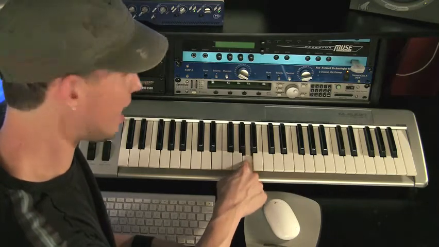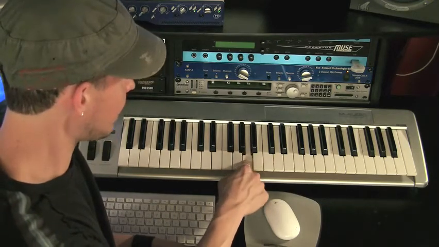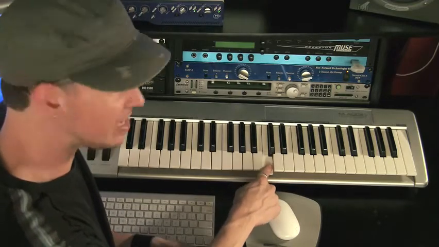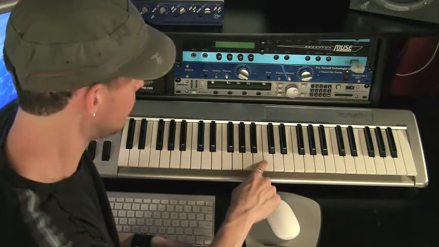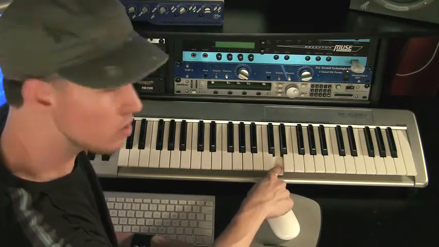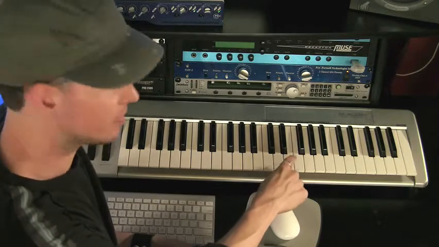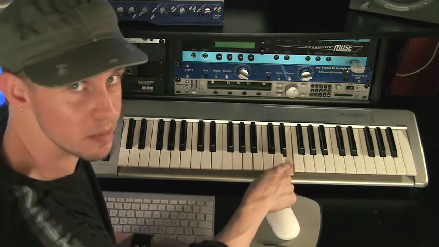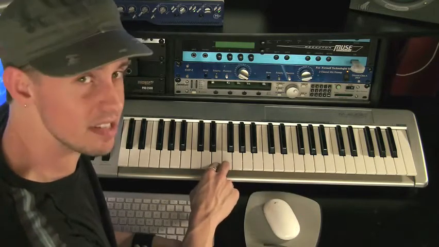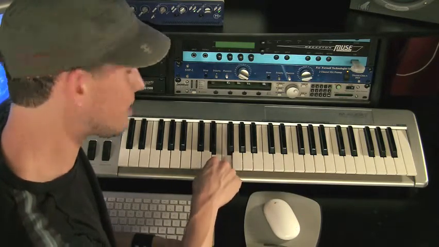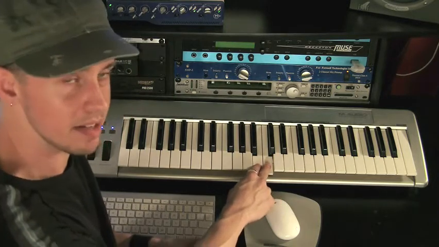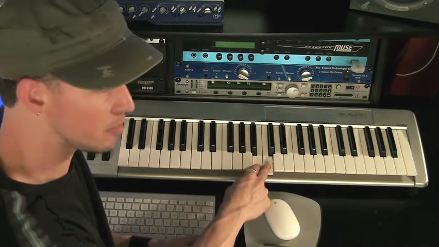Going G to A is a whole step. A to B is a whole step, again, because of this black note. Now, B to C is a half step. Nothing in between it. C to D, whole step. D to E, whole step as well. You have these black notes in between. Okay? So, just to point out again, you have your half steps only at E to F and B to C. Those are the only two places. Everything else is whole steps.